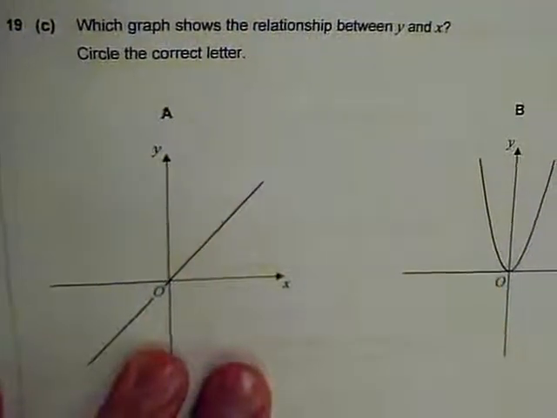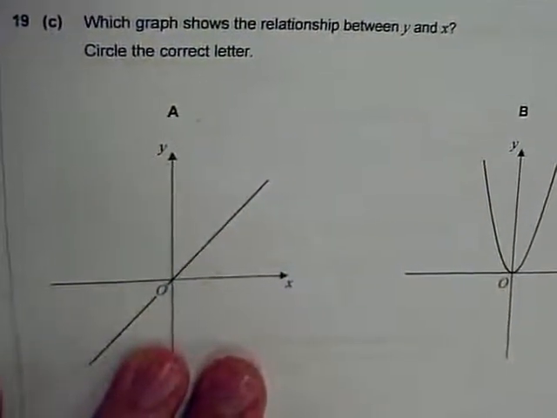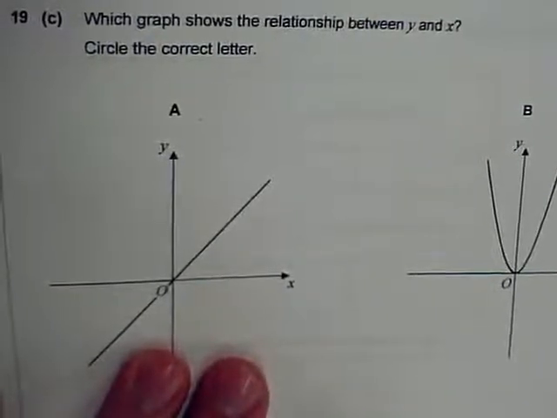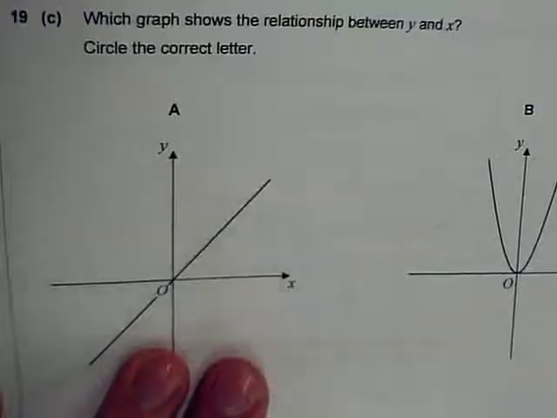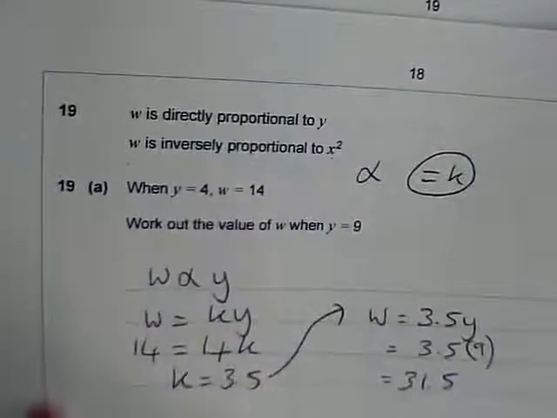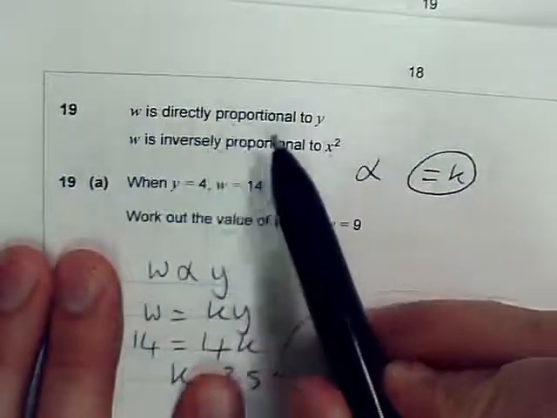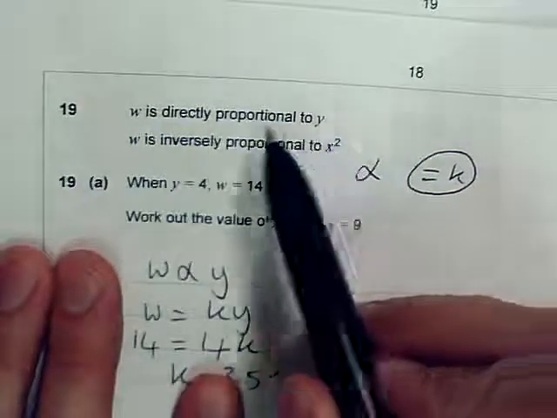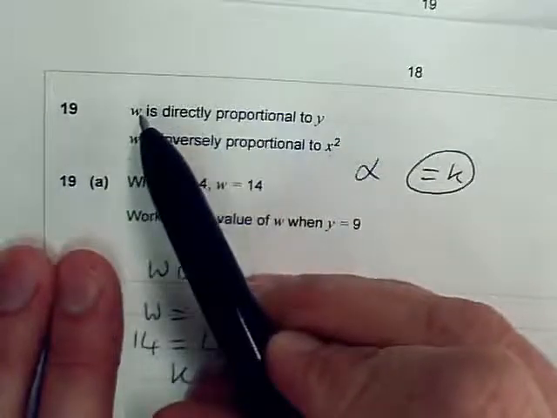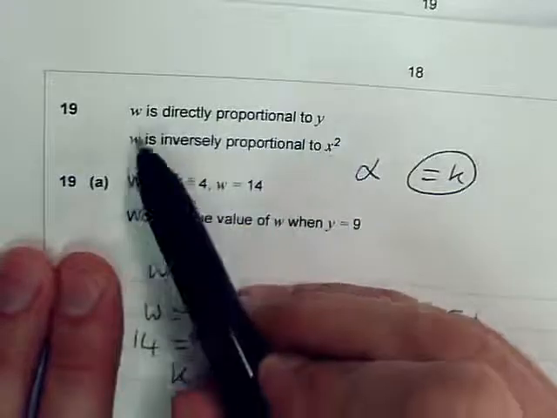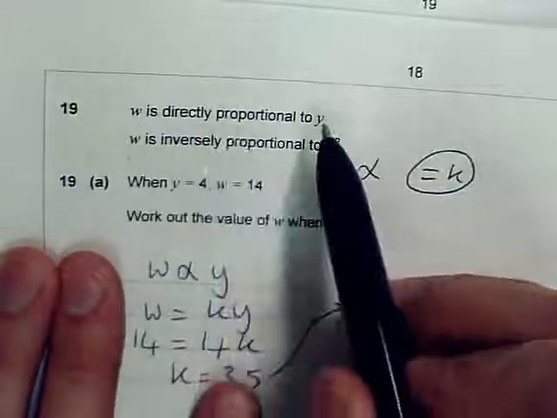19 part C, it's a multiple choice question, and it says which graph shows the relationship between y and x. So following on from part A and B, we're told that w is directly proportional to y. So what this means is that when w is big, y is big. When w is small, y is small.